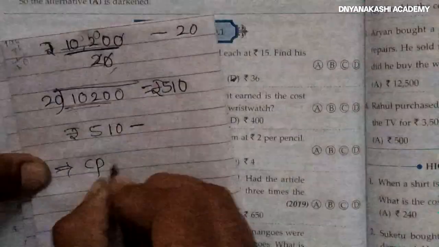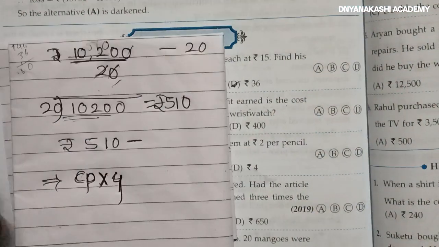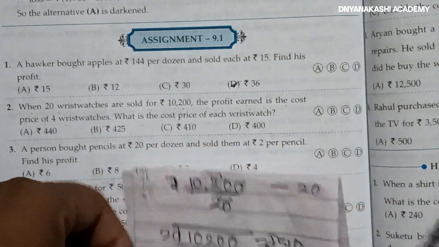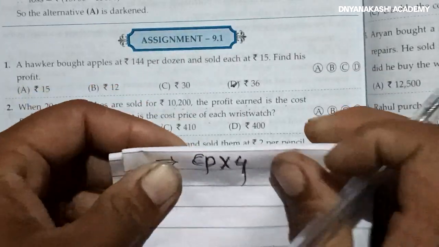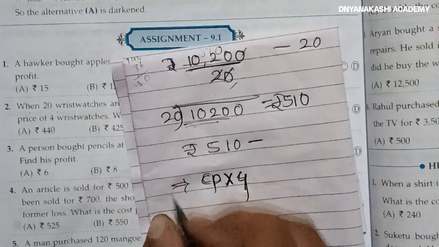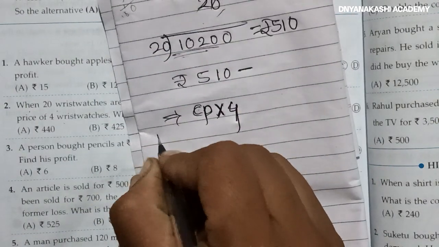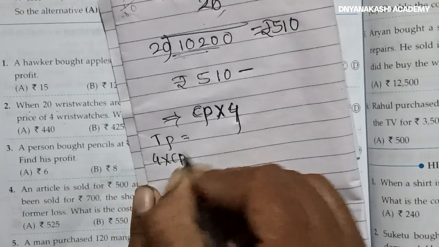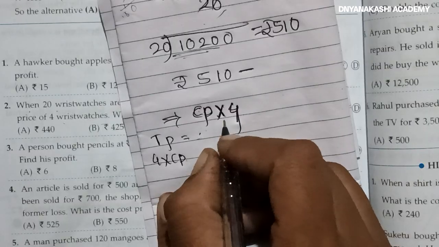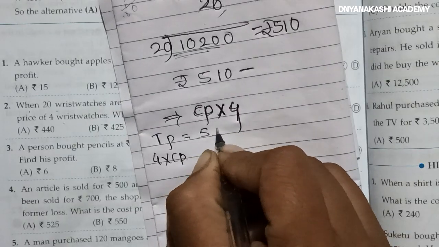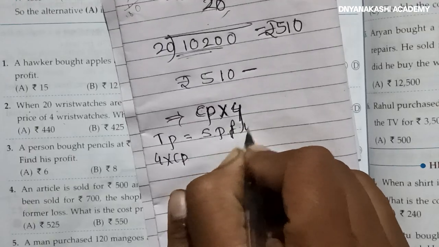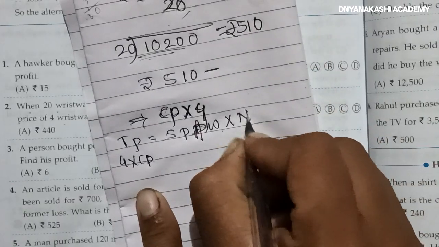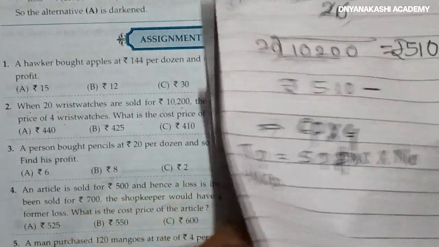Cost price. The question says the profit earned is 4 times the cost price. It means the total profit is equal to 4 times the cost price. Total profit is equal to the selling price per watch into the number of watches. I will write the details here.